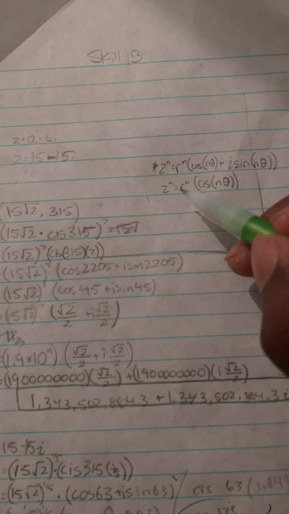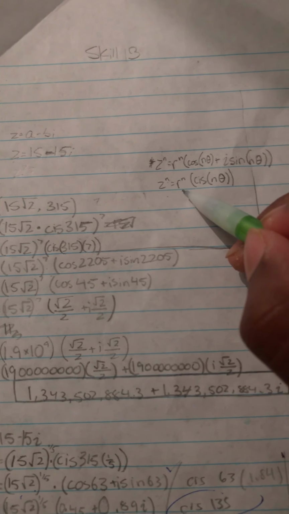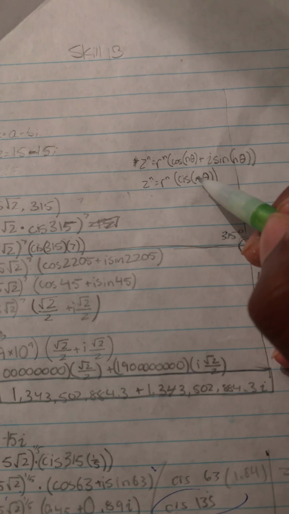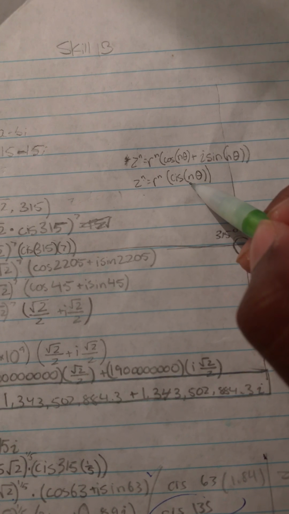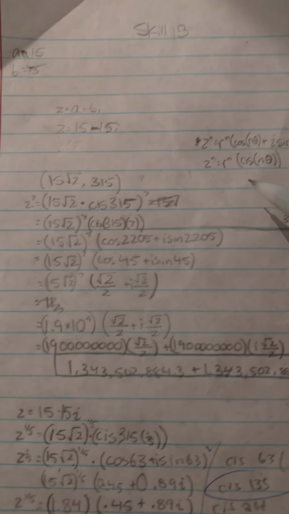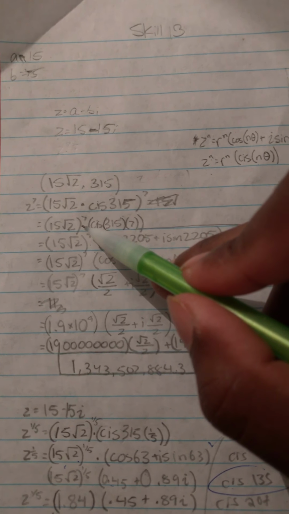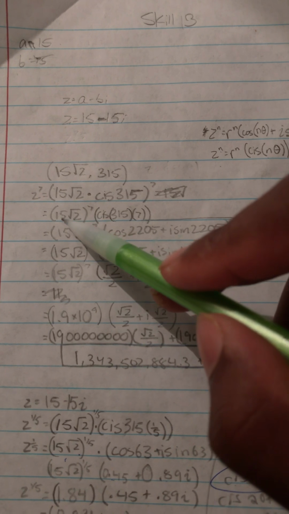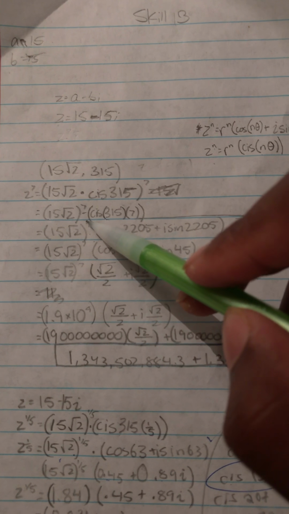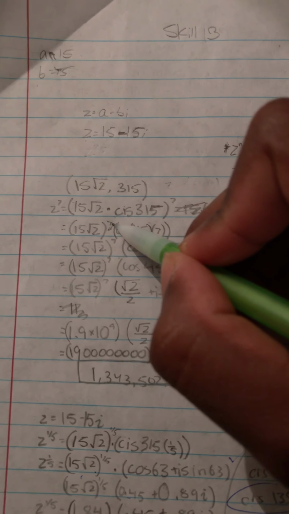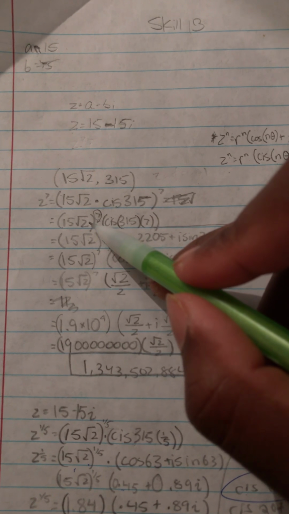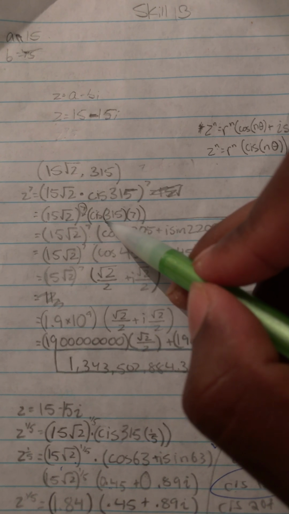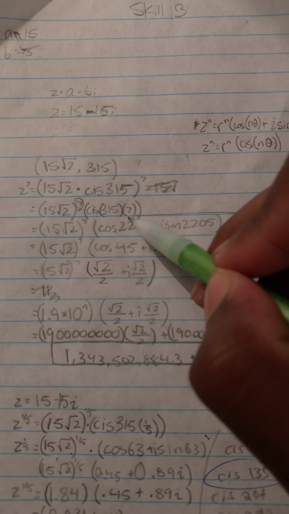And so we know that this equation, z to the nth equals r to the nth times CIS, which is just cosine plus i sine, of theta times n. So what we get when we do that is 15 root 2 to the power of 7 because of r to the nth. We're looking for z to the 7th in this problem, so that's why we have the 7 up here. That's not a subtraction sign. I was just underlining it, but I'll circle it. Okay, so it's 15 root 2 to the 7th times CIS, which is just cosine plus i sine, 315 times 7.